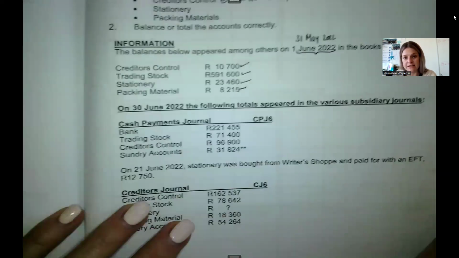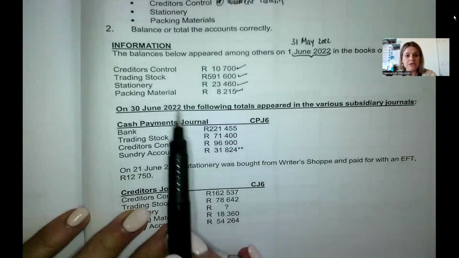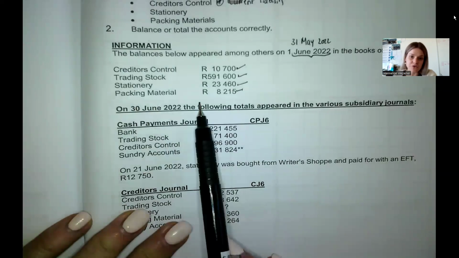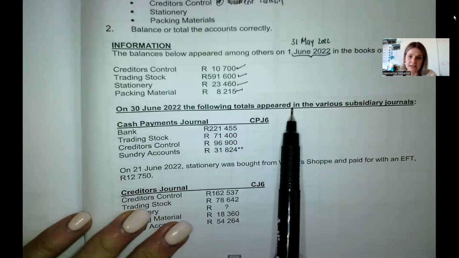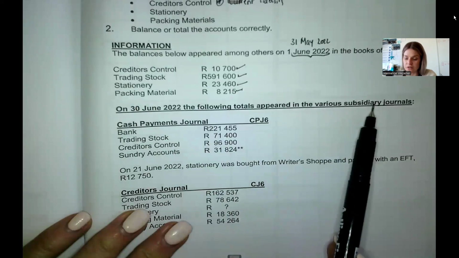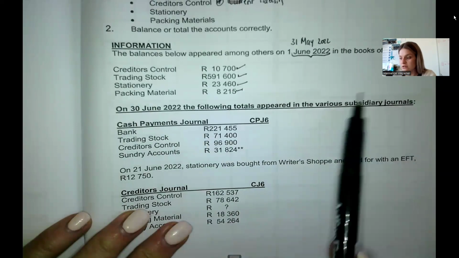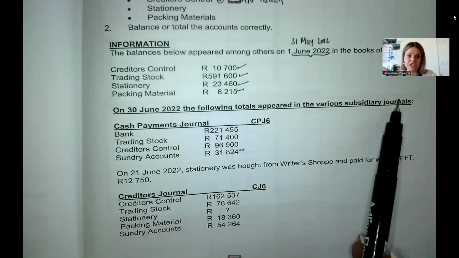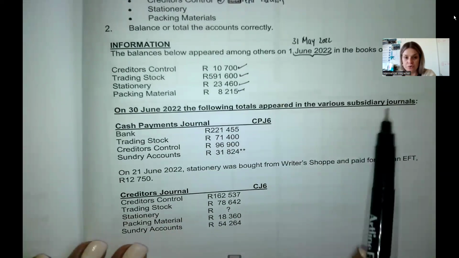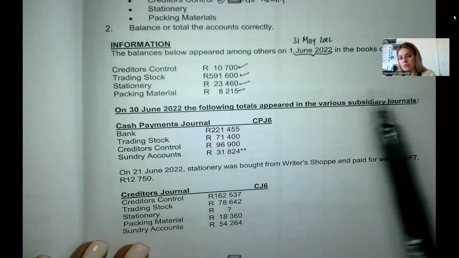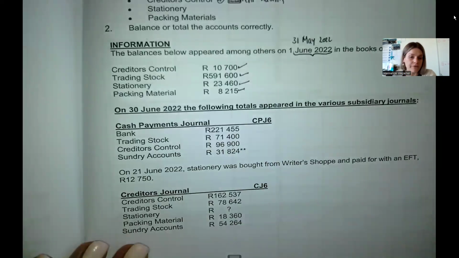Then the next part is, sorry, just want to get it all in. There we go. So the next part says that on the 30th of June, the following totals appeared in the various subsidiary journals. So subsidiary journals, remember CRJ, CPJ, DJ, CJ. Those are the journals that you can prepare by now. So we will give you some or all of those journals and you then need to post it.